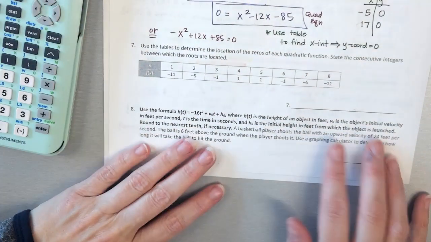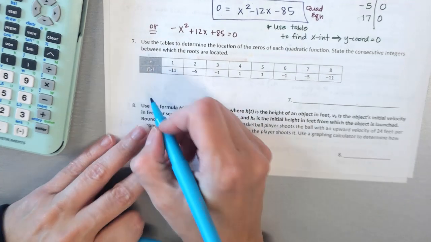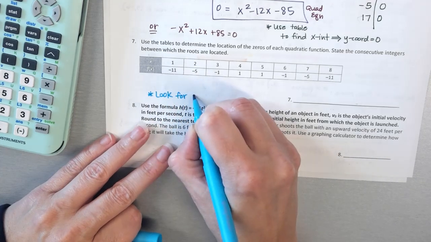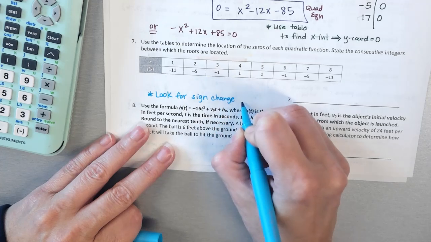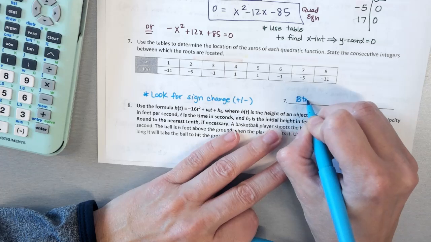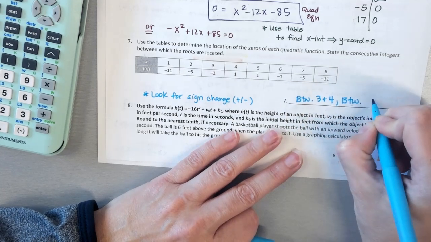All right, I feel like you guys are really good at this one. What are you looking for in the table? Yep, exactly. So look for the sign change from positive to negative. Okay, so your two answers should be between 3 and 4 and between 5 and 6.